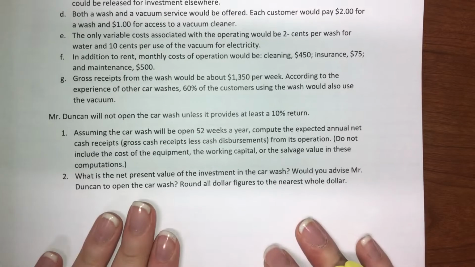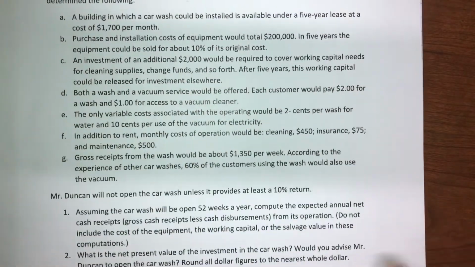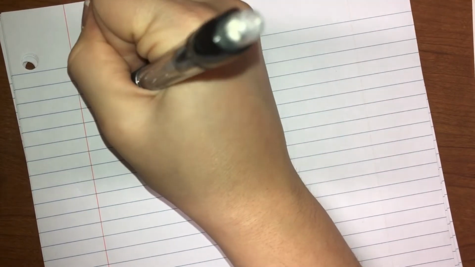To do this, we want to determine the profit that's happening from this. The first thing we want to do is determine the average weekly use of the auto wash and then the vacuum. These are two facts that we're going to read really quickly.